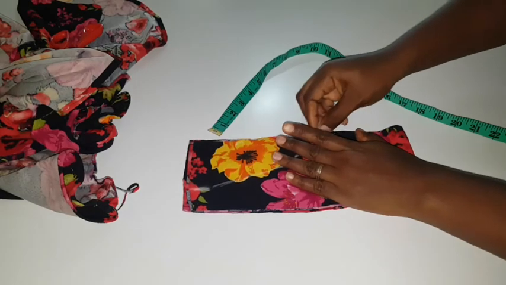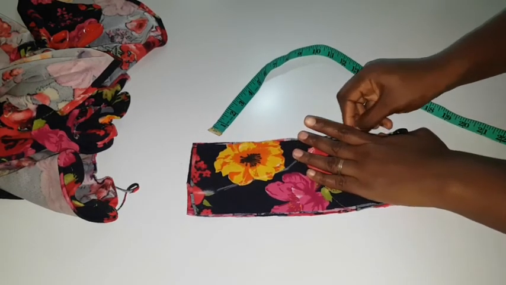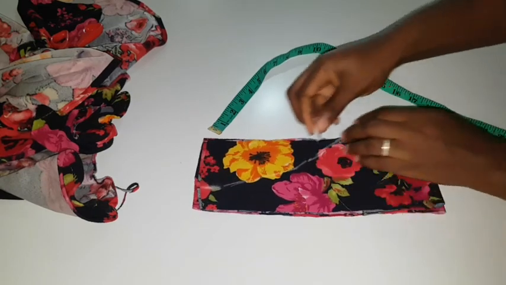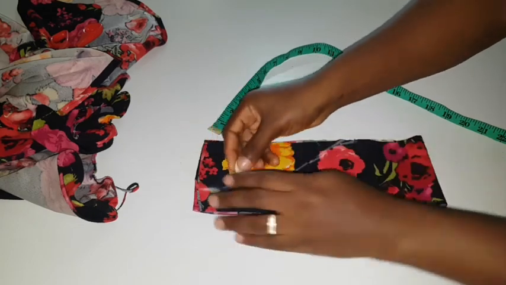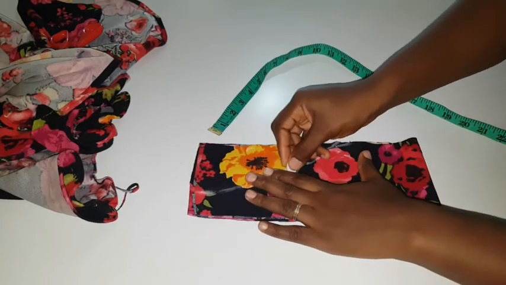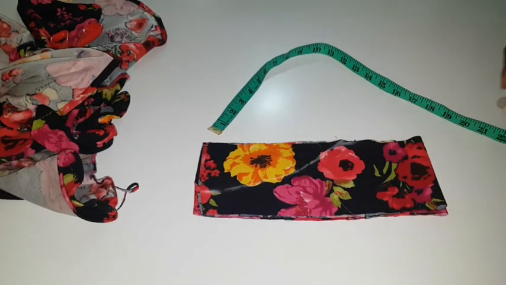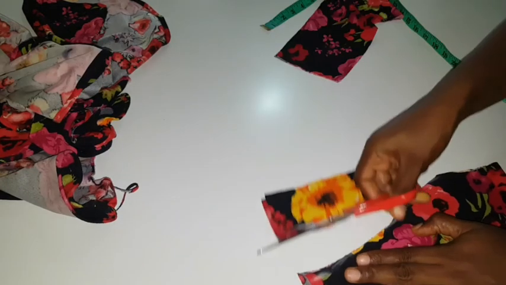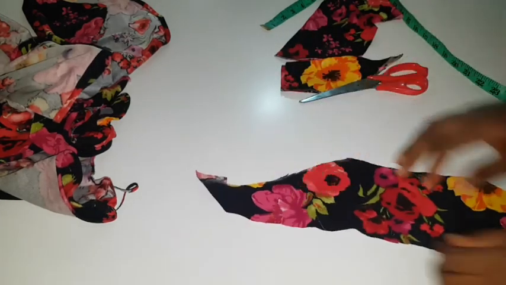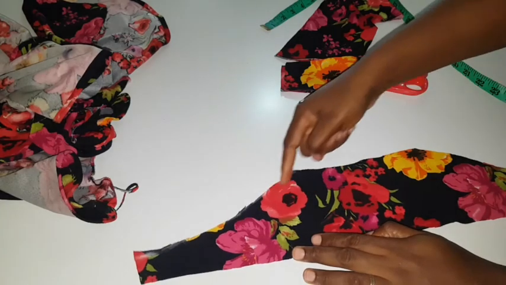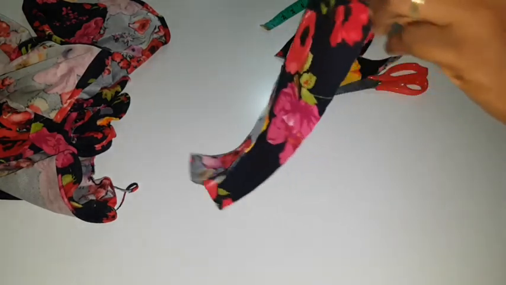So I'm just creating a sleeve curve, but one that is larger because I'm going to create ruffles with it. Even if you're not an experienced sewer, just know that you have to create a curve like this to be able to make those ruffles that you want. So after creating the curve, I'm going to use my scissors to cut out. When you are done cutting, you should have something that looks like this. I'm going to take it to my machine and sew on a large stitch all through the edge of the curve to create my ruffles.